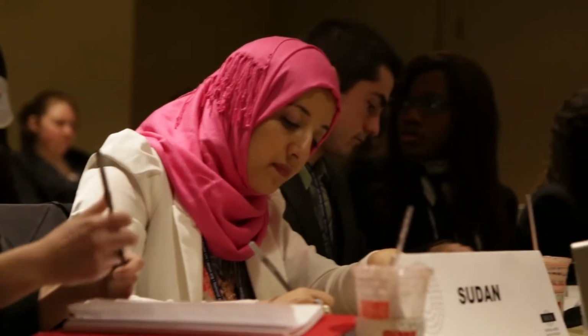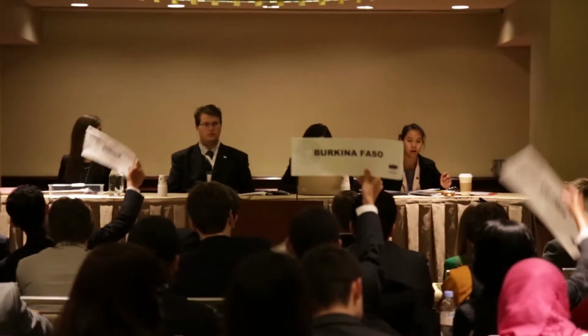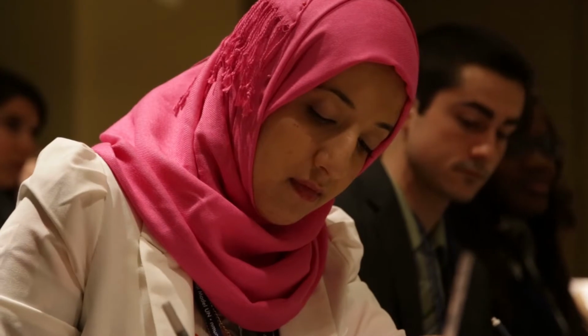And you also have the formal aspect where students sit down in a formal setting in a UN committee and vote on motions, on resolutions, and actually adopt international law documents.